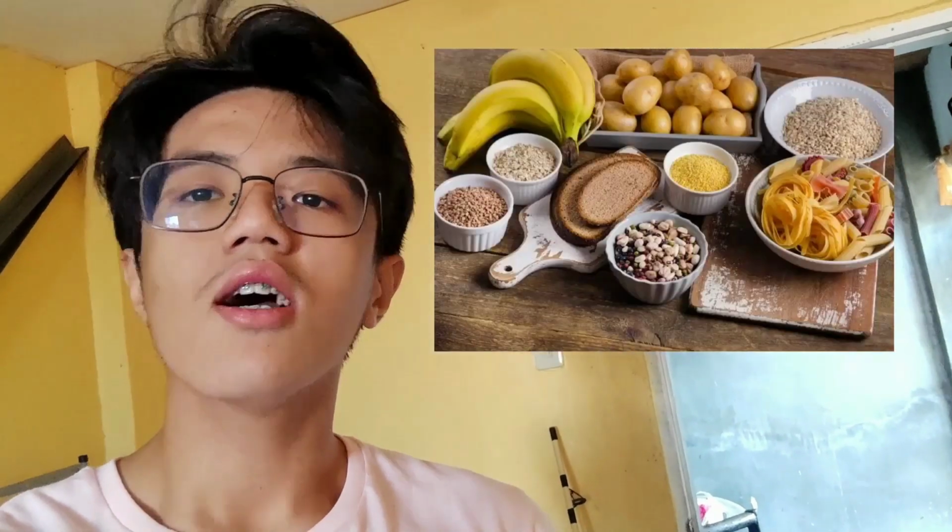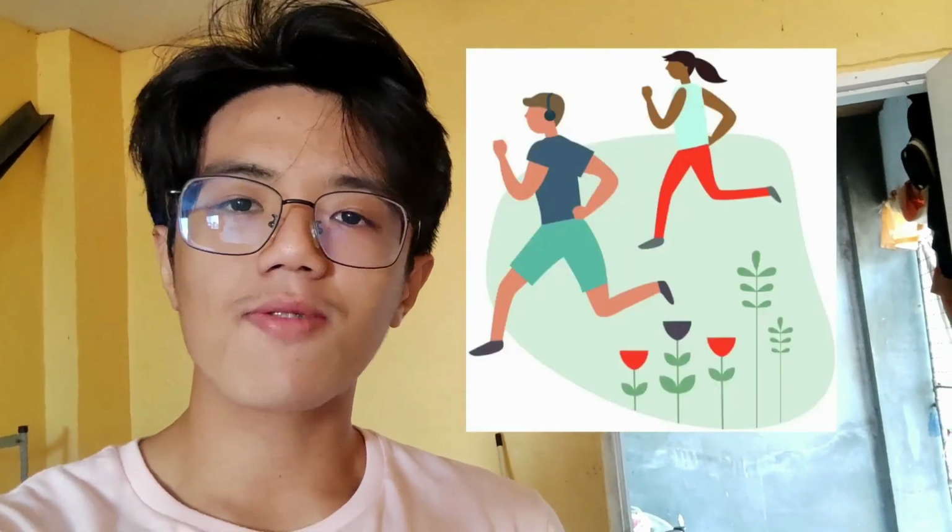Let's briefly talk about carbs or carbohydrates. Carbohydrates provide our body with glucose, which we can use in our everyday lives for energy so we can play, we can study, we can do a lot of physical stuff because of the carbs. Carbohydrates can come in many different forms of food like pizza, bread, and many other stuff.